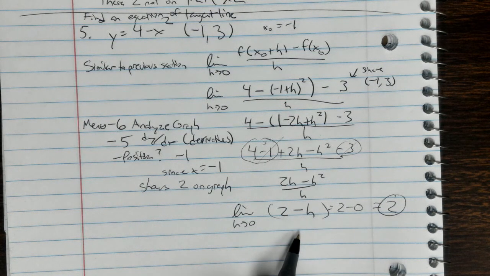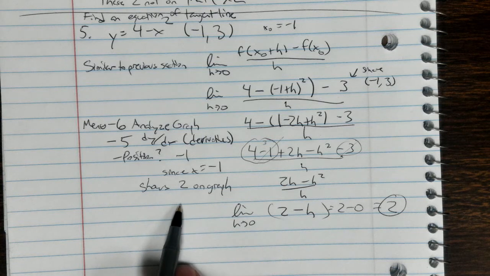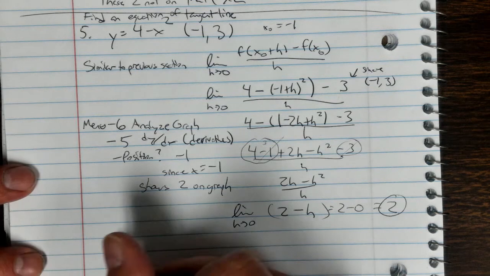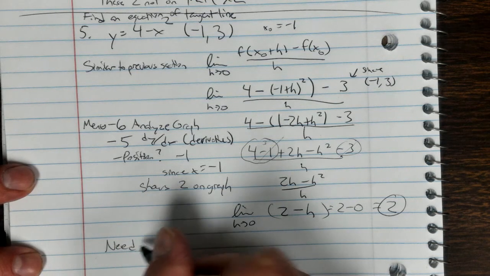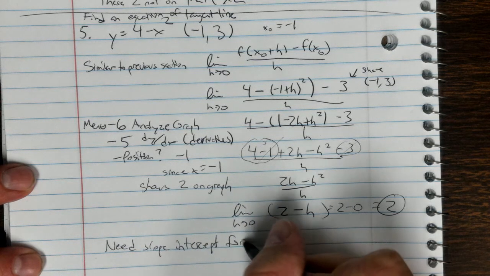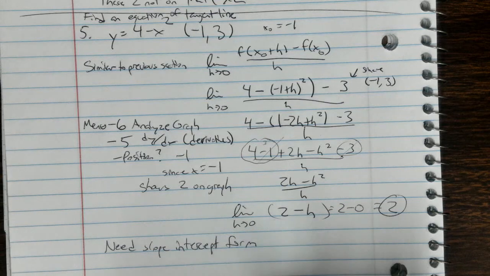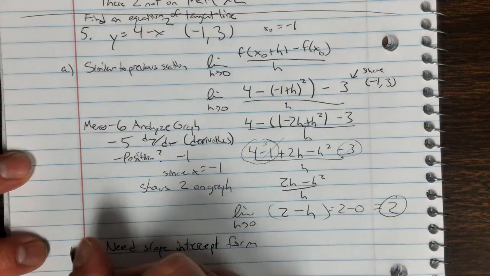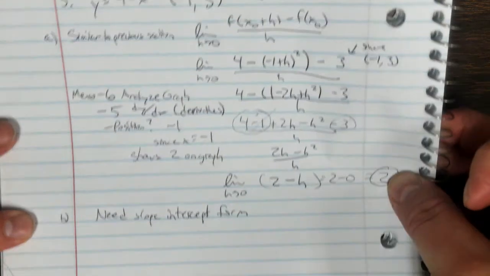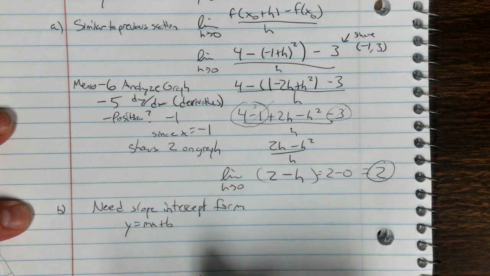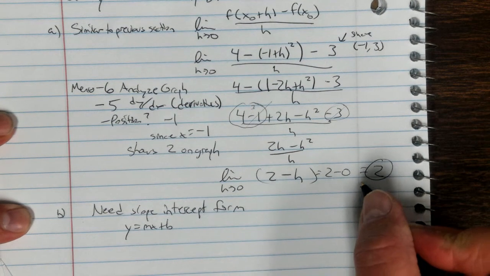The next part of this is about putting it in slope-intercept form. So we need slope-intercept form for part B, basically. I'm going to call this part A, and this part B. So for part B, your slope-intercept form is y equals mx plus b, where this limit is what your m is.